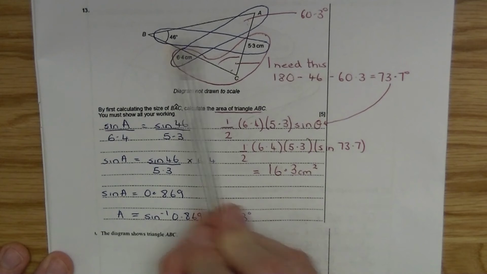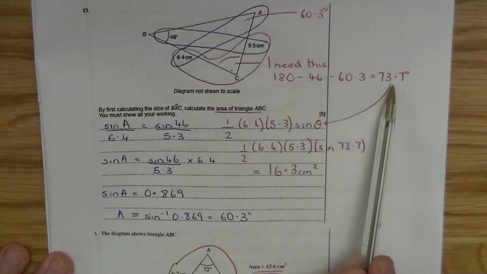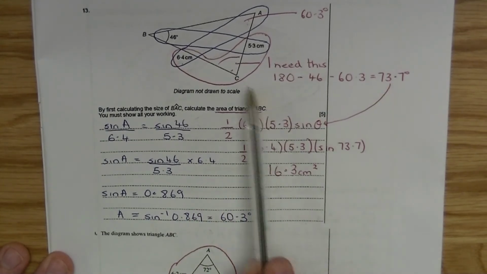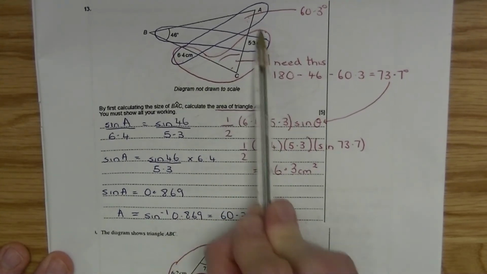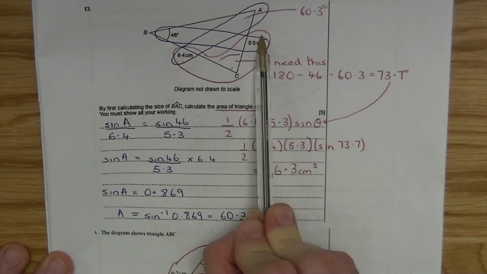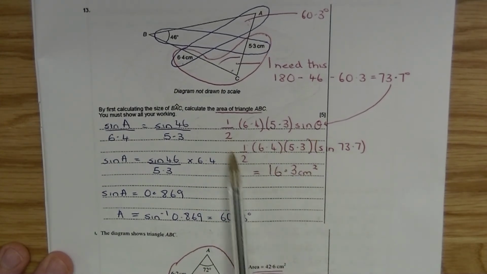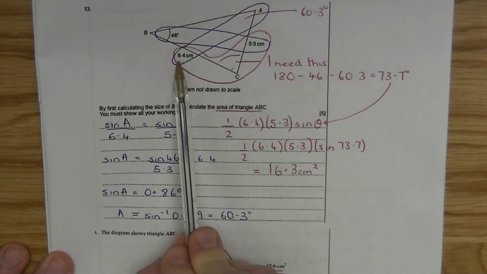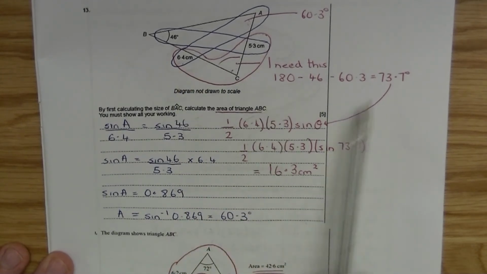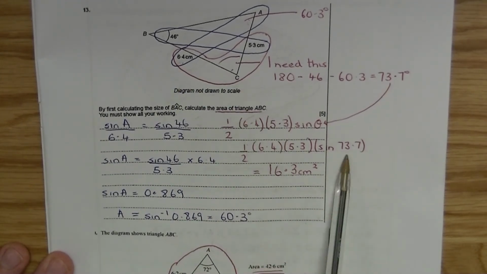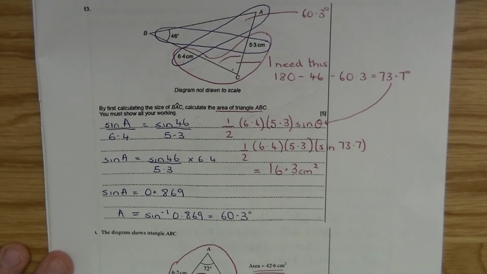I've then taken these two away from 180 to get 73.7, which is this angle here. That's the trio I need, side, angle, side, and I've used it with half AB sine C. So half times that, times the sine of the angle 73.7, which you can see there, and there's my answer.